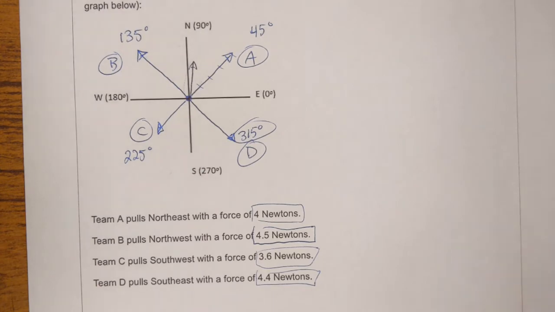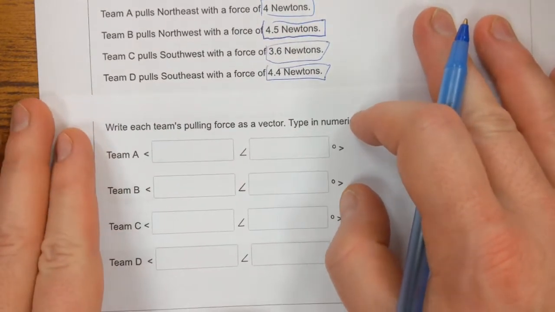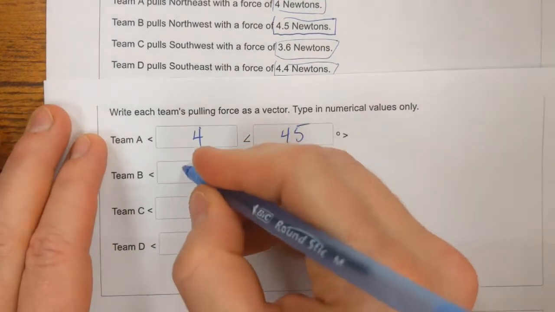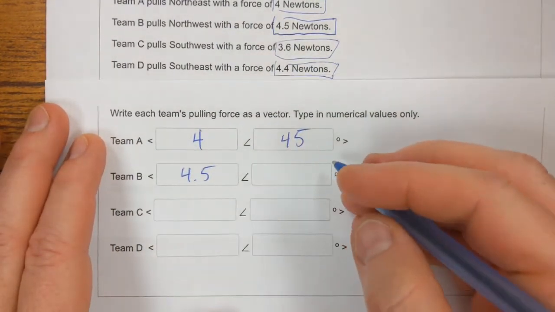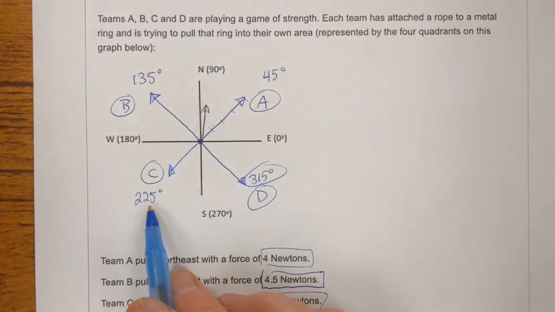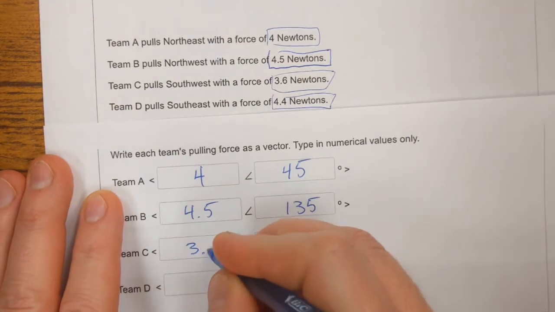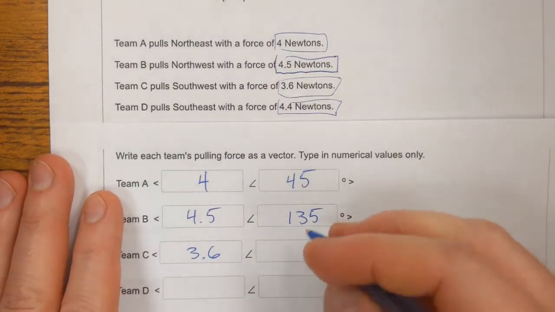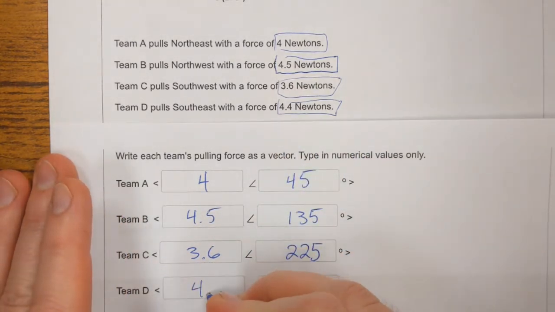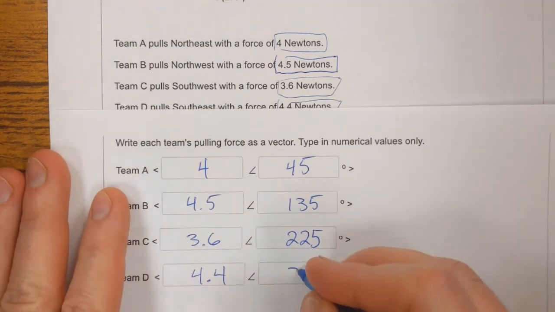To put this into mathematical language, it's pretty easy at the beginning. Team A, 4 newtons at 45 degrees. Team B is 4.5 newtons at 135 degrees. Here's the rest of them, 225 and 315. For Team C, the magnitude, the size of that vector, is 3.6, but the direction is also very important: 225 for southwest. And Team D, 4.4 is the magnitude, and the direction southeast we said was 315.